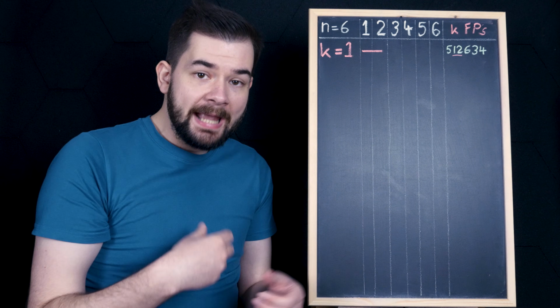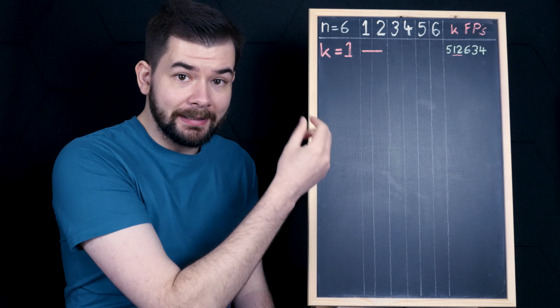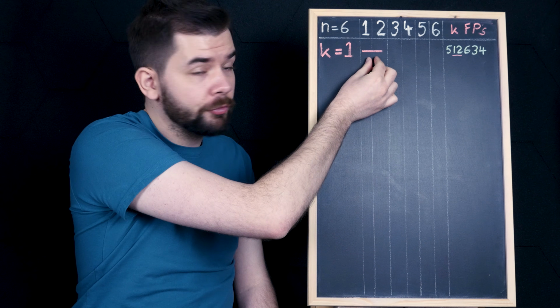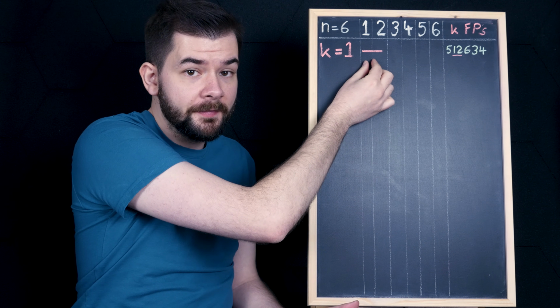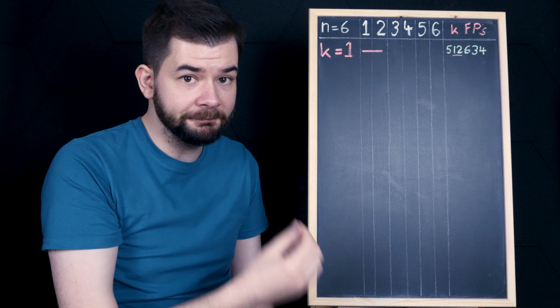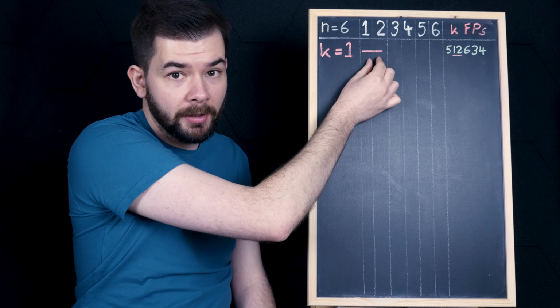So for example, when k equals 1, that means I want to find the permutations that contain 1 forbidden pair. Now, I'm going to use diagrams like this to represent which numbers are present in the forbidden pair. So for example, a bar across 1, 2 represents that the permutation contains the forbidden pair 1, 2 somewhere. For example, 5, 1, 2, 6, 3, 4 contains an example of this case.